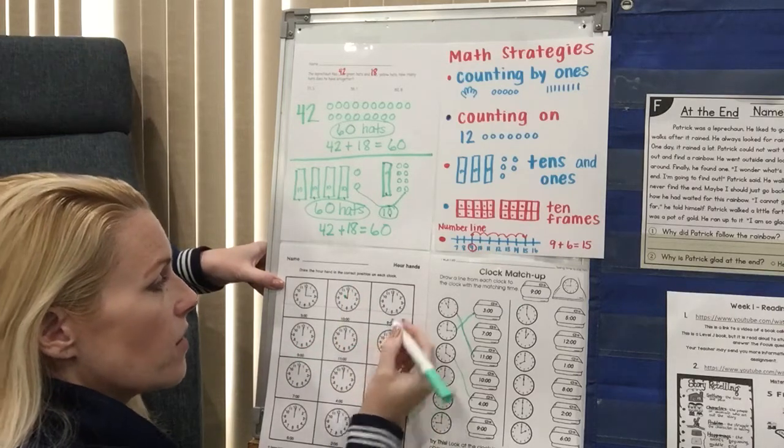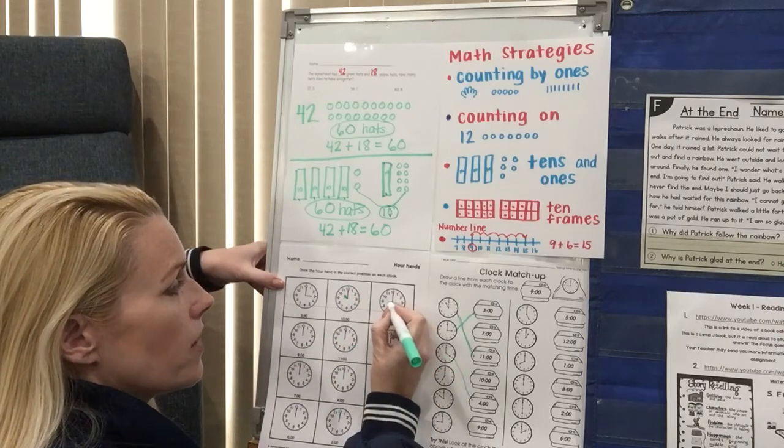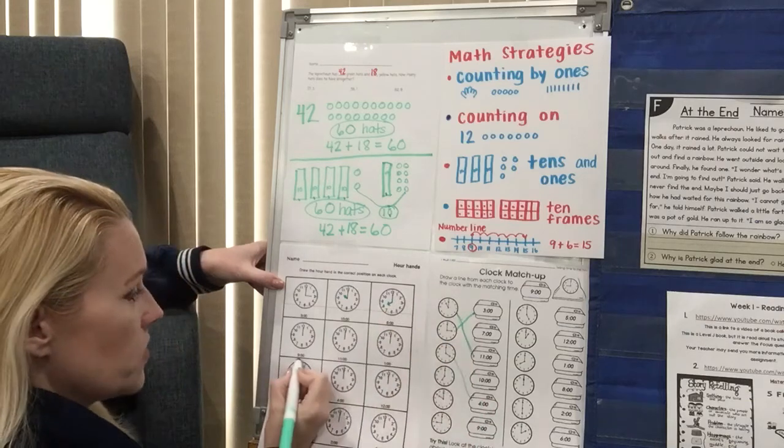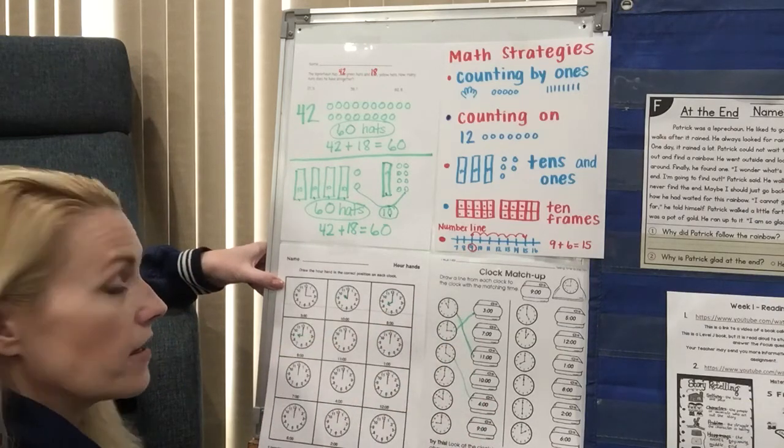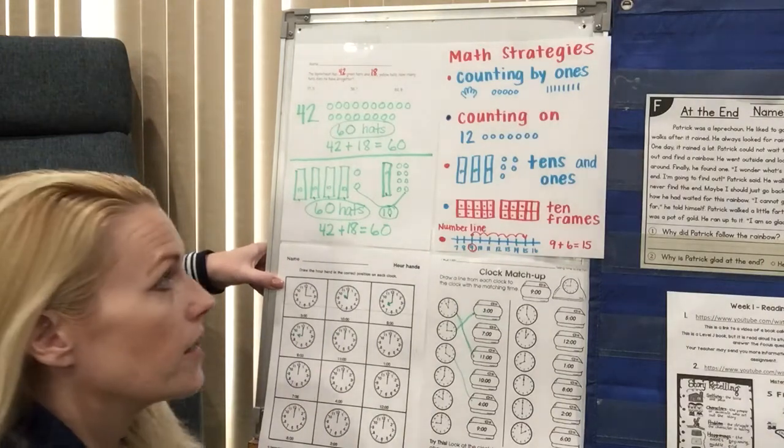This one says 8 o'clock, so I'm going to make a shorthand that goes to 8. This one says 9 o'clock, so I'm going to make a shorthand that goes to 9. So I think that you guys understand that and know what to do.